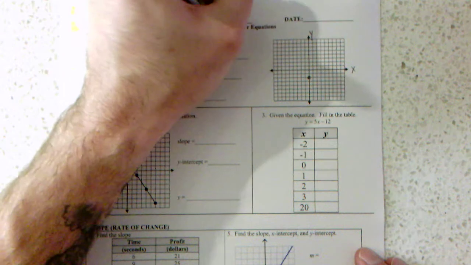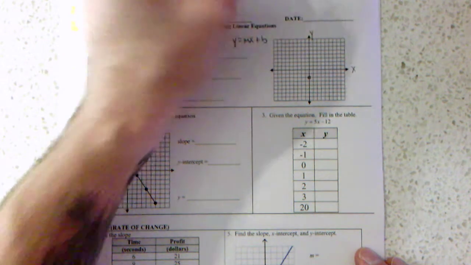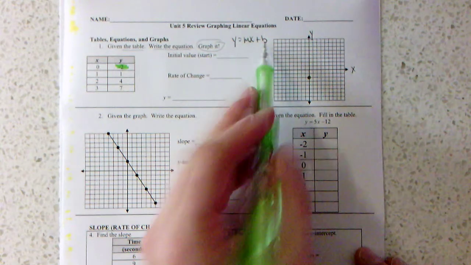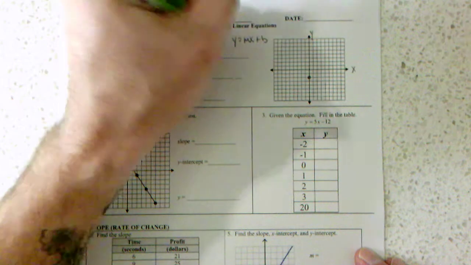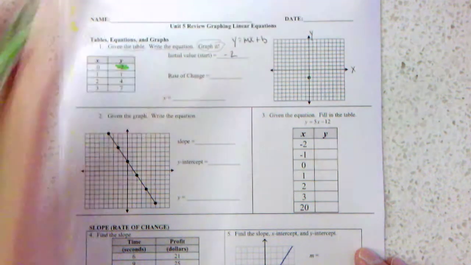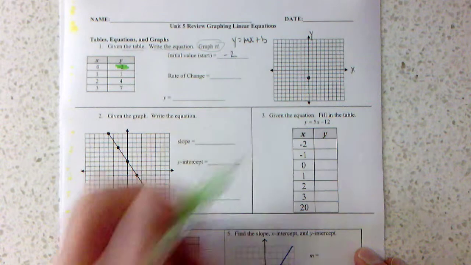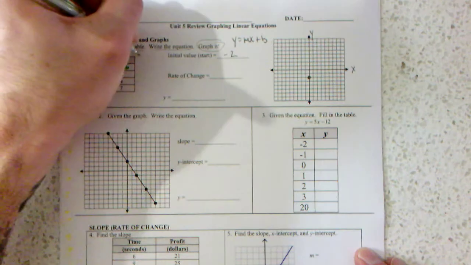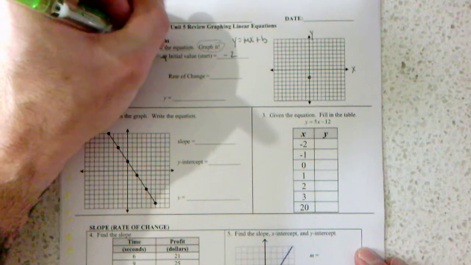we're thinking of our equation of a line, and we're actually looking for this y-intercept. So our y-intercept, where it crosses this y-axis, is going to be at -2. So this is our y-intercept.